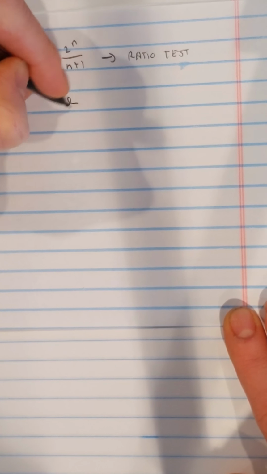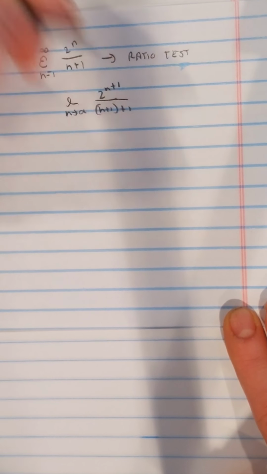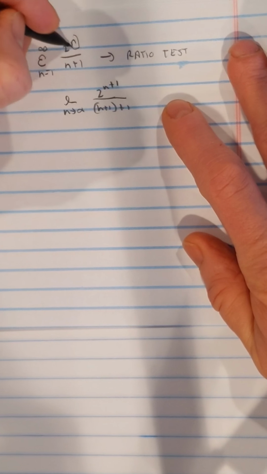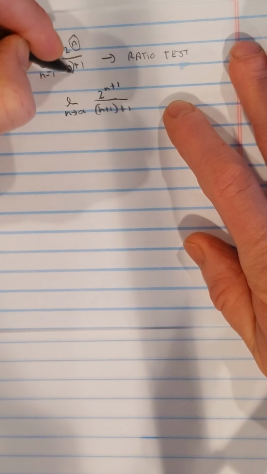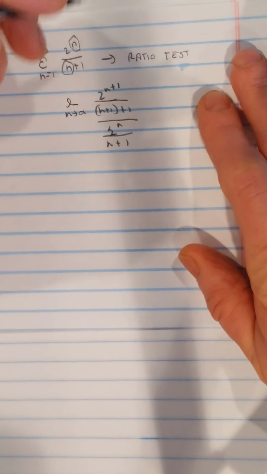Ratio test says take the limit as n approaches infinity of 2 to the n plus 1 over n plus 1 plus 1. Remember, I'm adding 1 to the n, so I added 1 to n, n plus 1 here and here, then over the nth term, which is this.